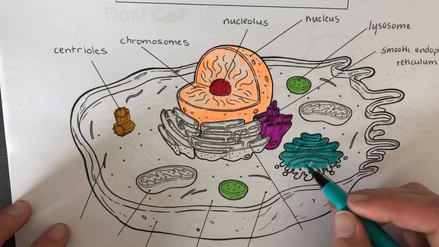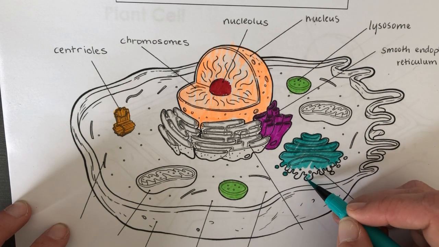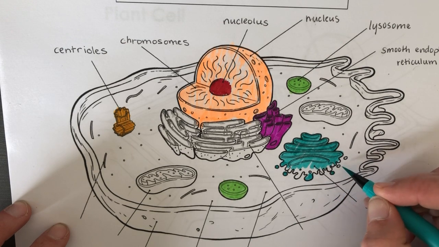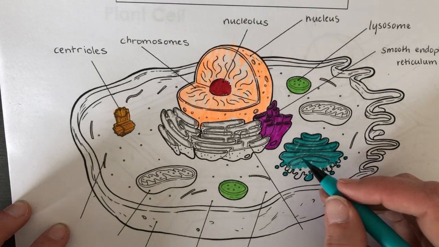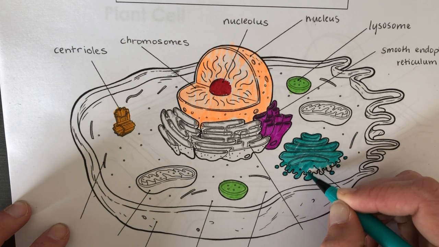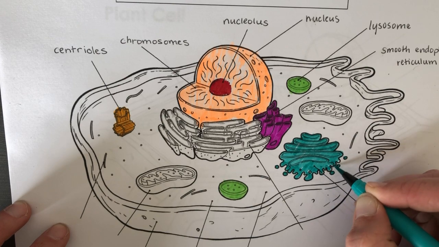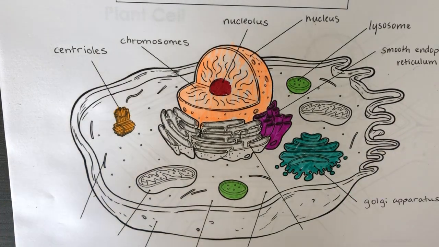Go ahead and color that in, whatever color you choose. And then these bubbles, you'll remember, hopefully, are those vesicles that the Golgi apparatus makes. So we want to color those in too because they're part of the Golgi apparatus also. And remember, it's going to make those bubbles and mark them with chemical tags to send them out. And those chemical tags work like address labels.